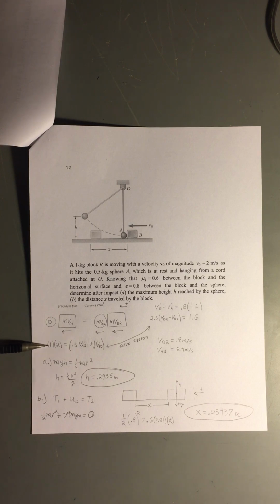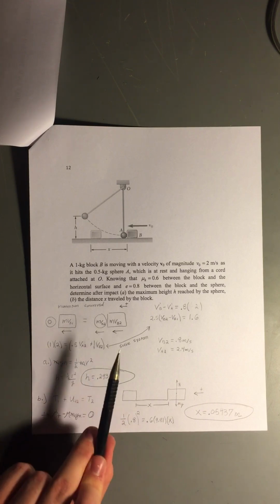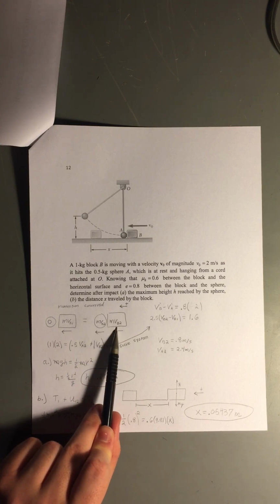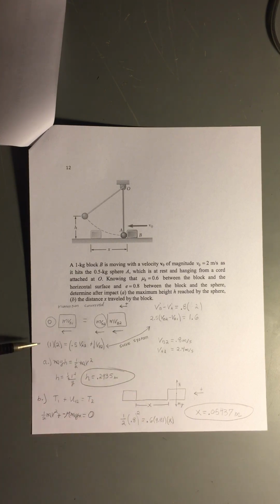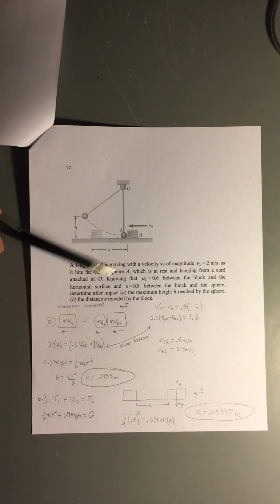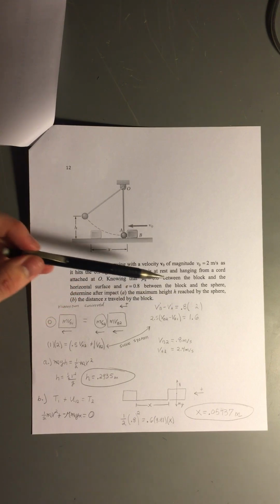And so looking at that diagram, we can create an equation from that. So this is the mass times the velocity of the block before. And then afterwards here we have the mass of the ball times velocity of the ball plus the mass of the block times the velocity of the block. And so that gives us this equation here. And then the question also tells us the value for e, which is 0.8. So we can use our other equation, which is right here, that deals with e, the coefficient of restitution, and plug in what we know.